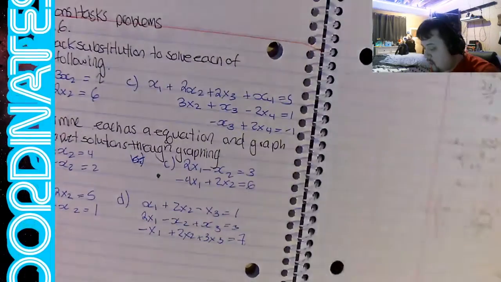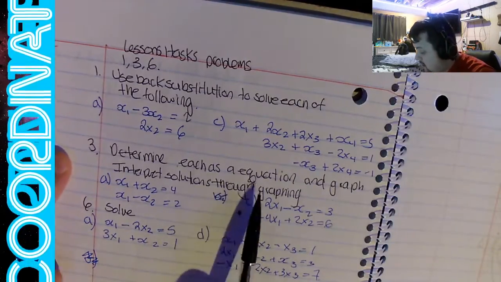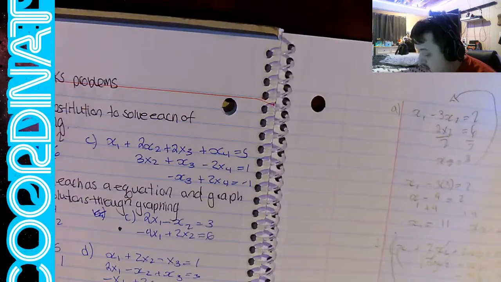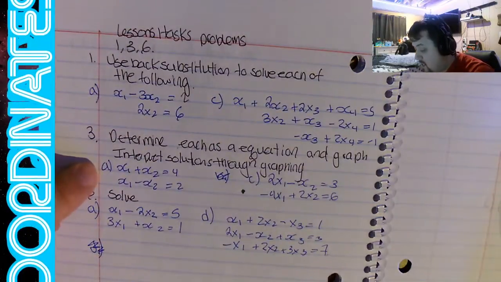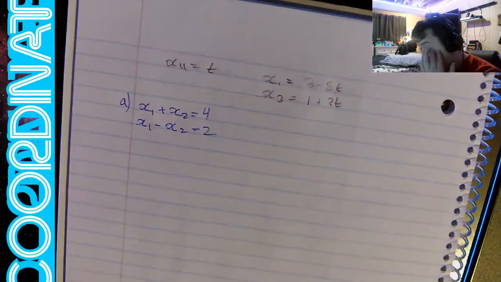Next question. We are now here. Determine each as an equation and graph and interpret solutions to graphing. So right now, we're going to interpret this one right here: x1 plus x2 equaling 4, x1 minus x2 equaling 2. So I'm just going to quickly write that out so I don't lose it. Equaling 4, and x1 minus x2 equaling 2.